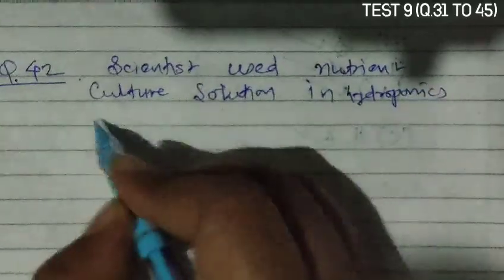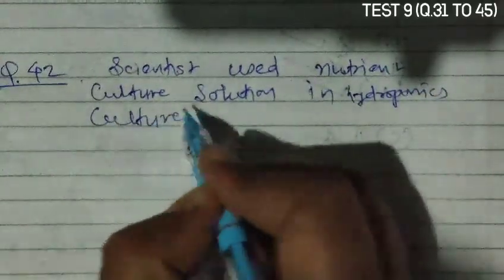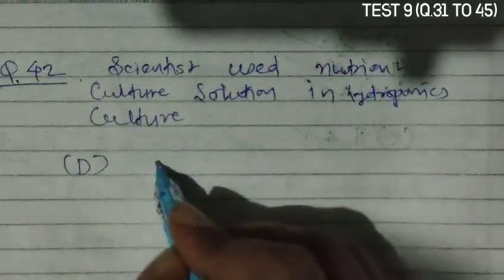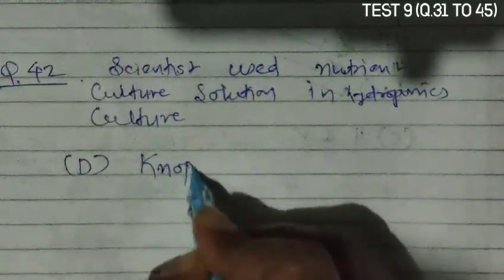Remember that it is a fact-based question. You have to remember the name of the scientist. Option D is correct.